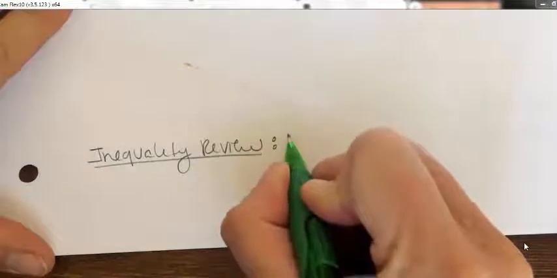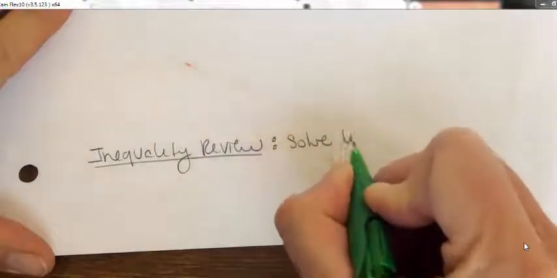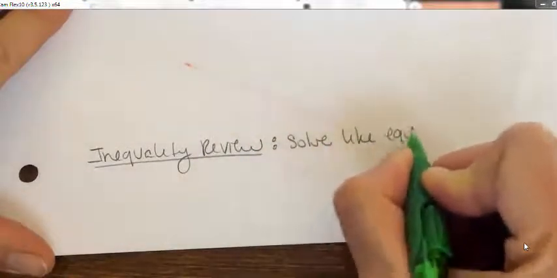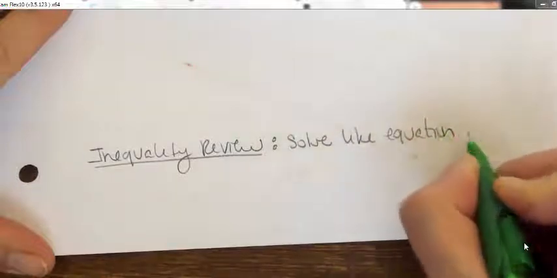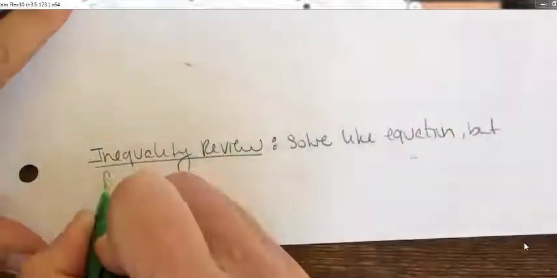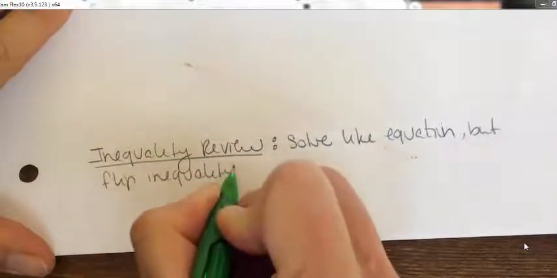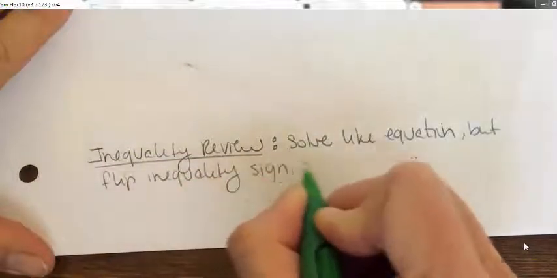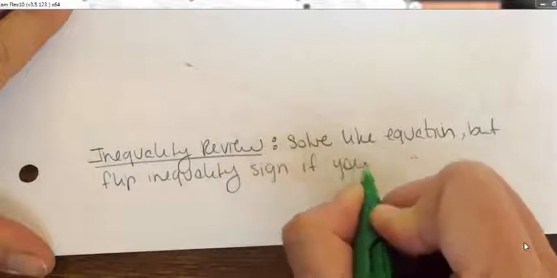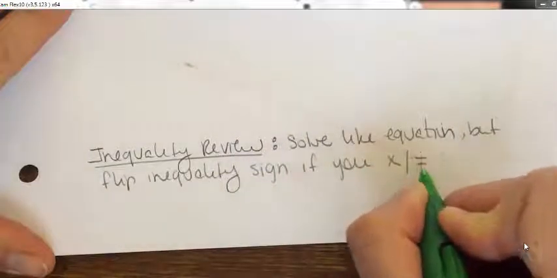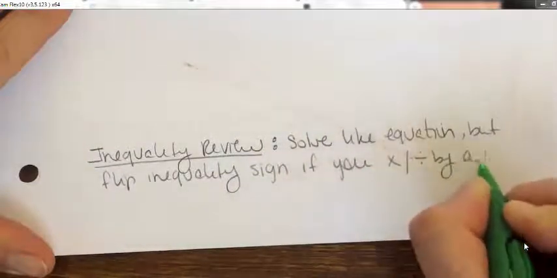So solve like an equation, but flip the inequality if you multiply or divide by a negative.